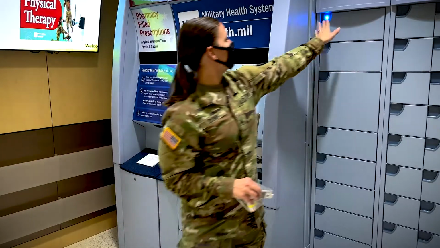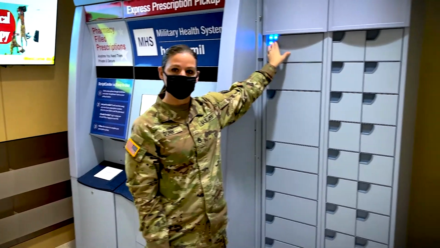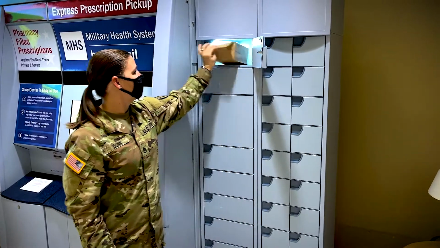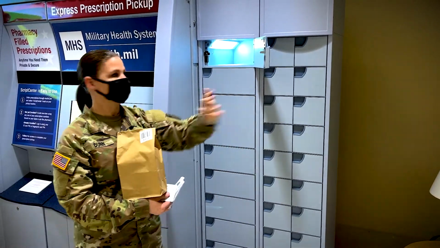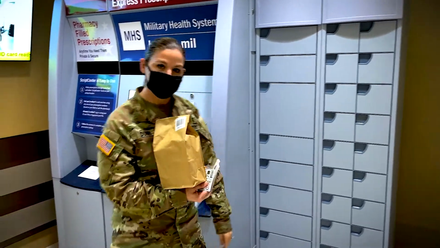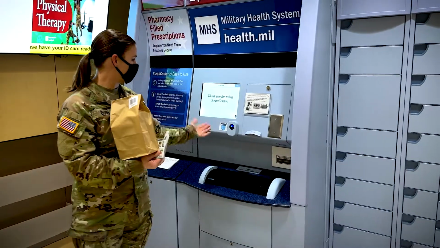Larger items will flash the door that your prescription is located in. You just pull it open and pull it out. And close the door behind you. And that is how you operate with the ScriptCenter pharmacy.